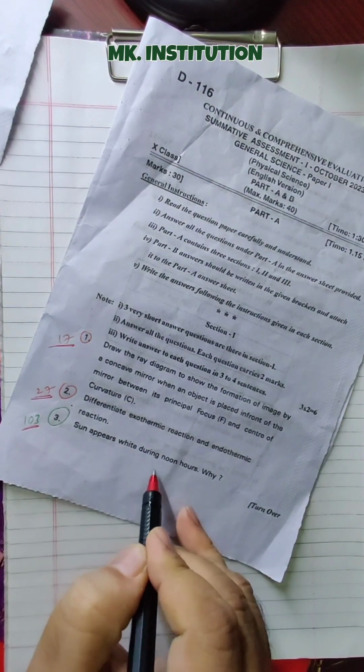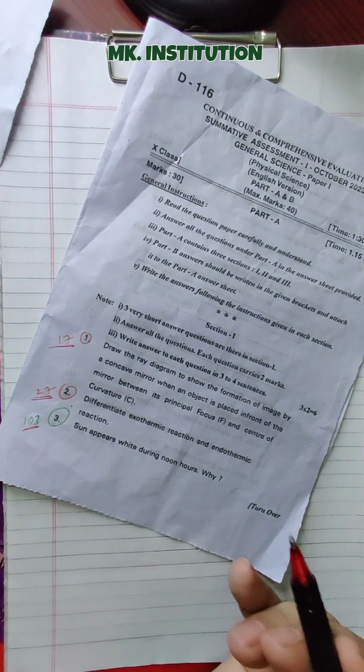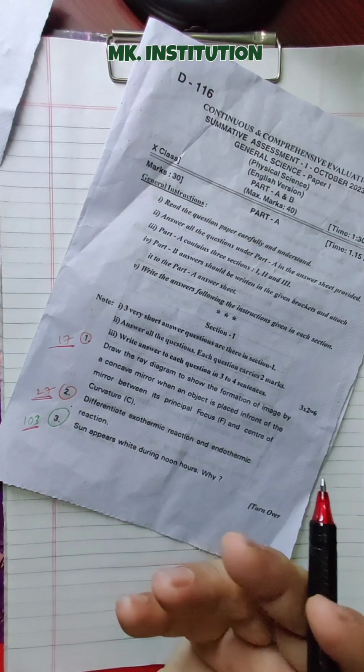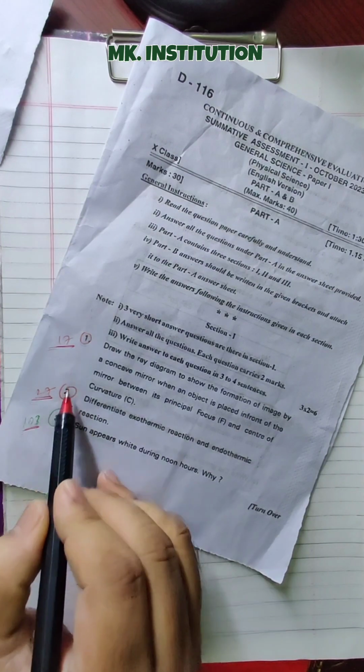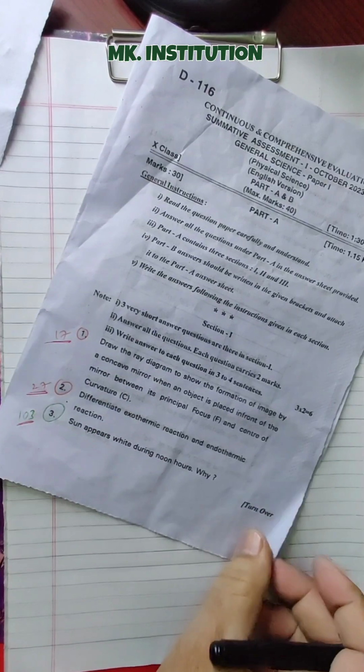Sun appears white during noon hours, and why? For example, oceans and seas look blue in color, because of the scattering of light in them, so they look blue in color. Anyhow, all these three questions are there in the reader textbook.